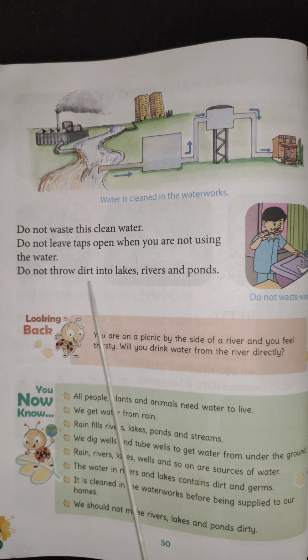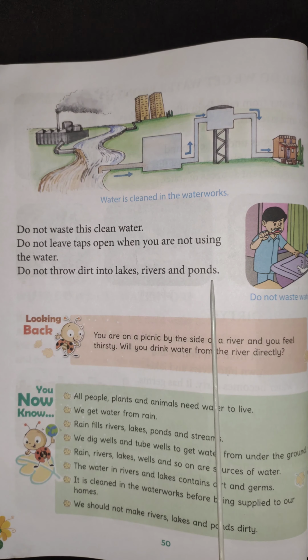Do not throw dirt into lake, river and pond. We shouldn't throw dirt into them, as it will contaminate or pollute the water.